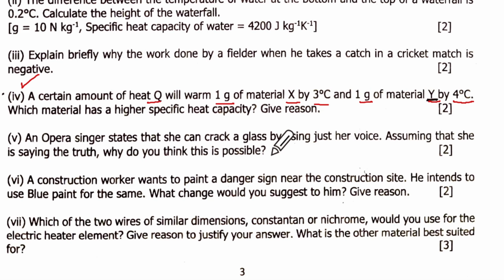Understanding? Yes, ma'am. Do you want to do it mathematically? If you do that, then Q of X will be equal to Q of Y. That means mc delta T of X will be equal to mc delta T of Y. What I told you initially also makes sense, but some of you may get a little confused there. Now, isn't the mass the same, 1 gram, 1 gram?